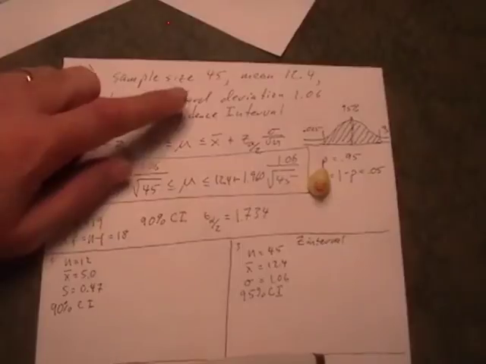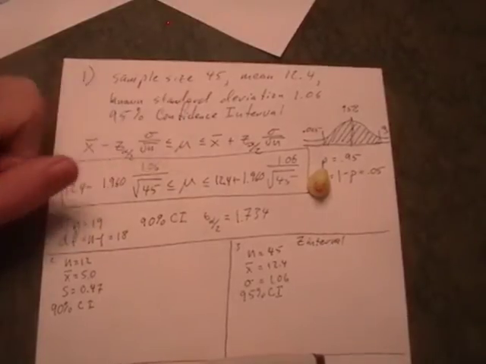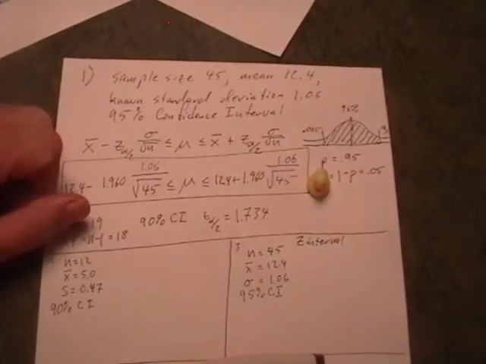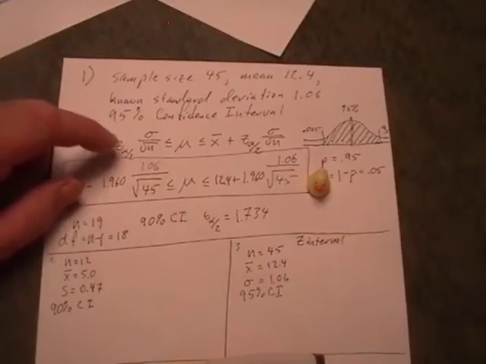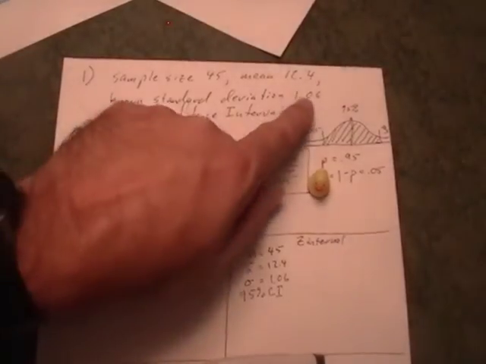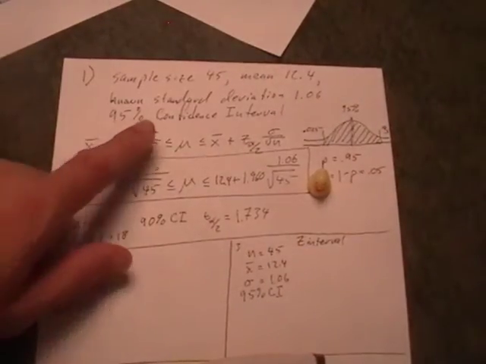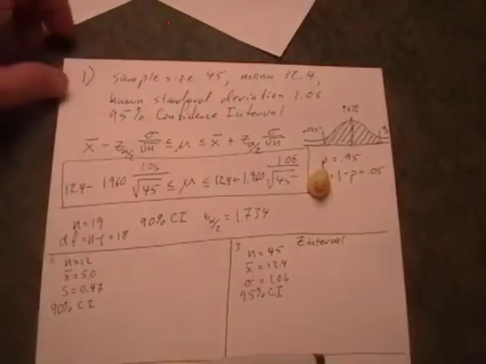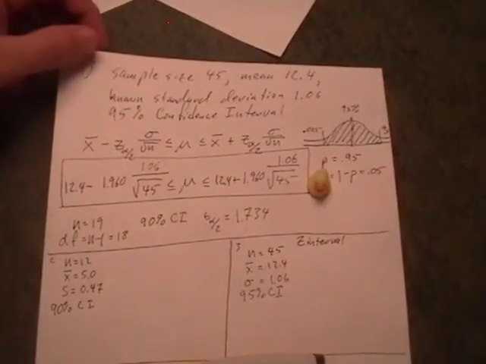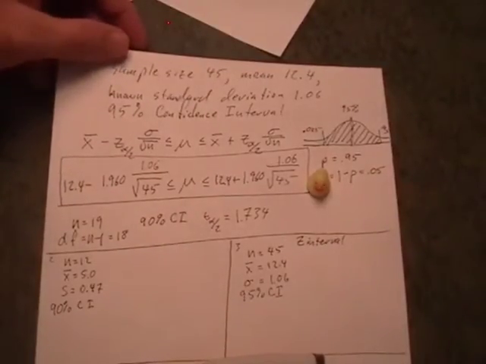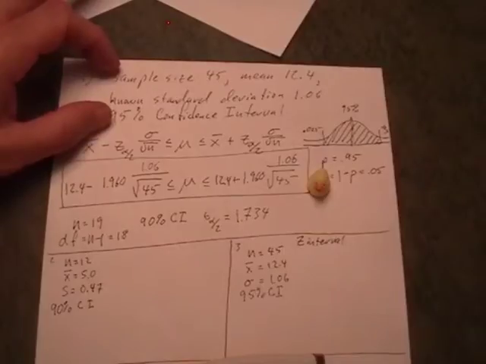a sample of size 45 has a mean of 12.4. The standard deviation of the population is known to be 1.06. Find the 95% confidence interval for the mean of the population. Now, this is what I would write out.